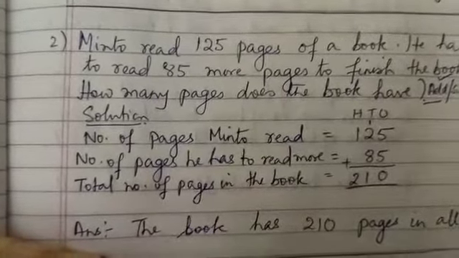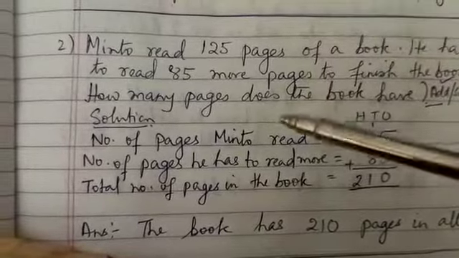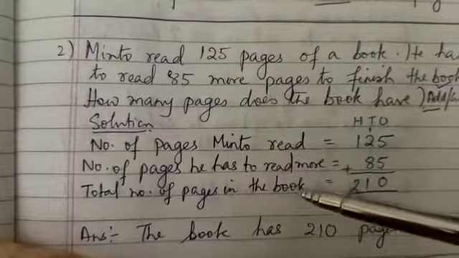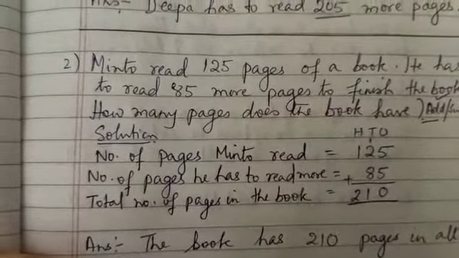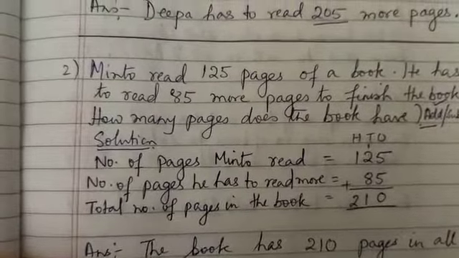Students, in exercise B, questions number 1 and 2 I have done for you. Number 3, 4 and 5 you will do on your own. You will do this in your classwork copy.